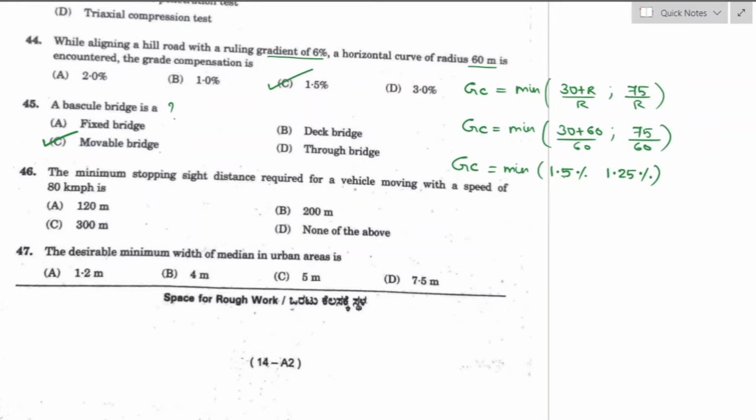Question number 46. The minimum stopping sight distance required for a vehicle moving with a speed of 80 km per hour is. So as per IRC, the minimum safe stopping sight distance is given by the formula Vt + V²/2gf, where V is the design speed of the vehicle. It is given as 80 km per hour. To calculate the safe stopping sight distance, design speed should be taken in terms of meter per second. So converting this into meter per second, it will be 22.24 meter per second.